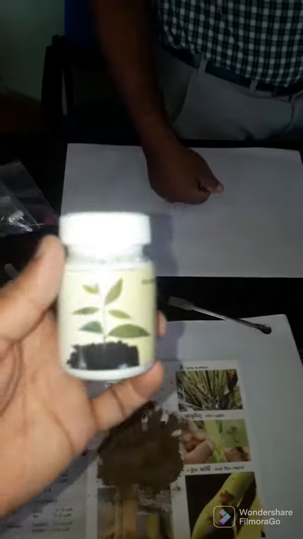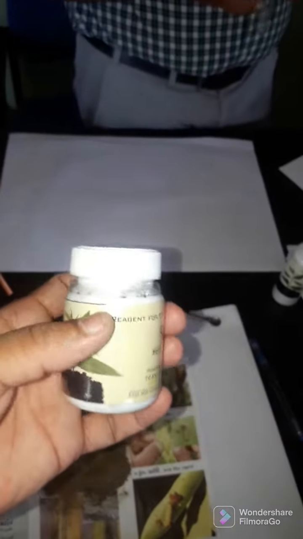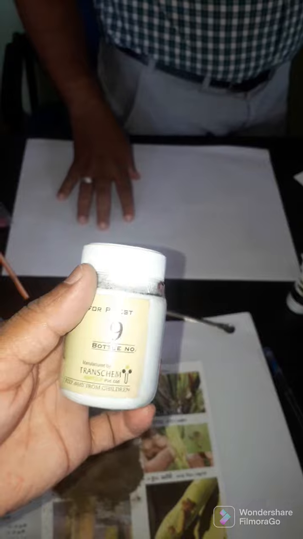First we have to collect some soil sample. Now you can observe sample of soil. To do this practical we want carbon dust and reagent 9 with reagent 8.